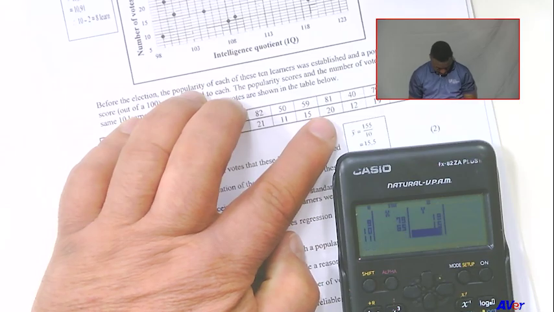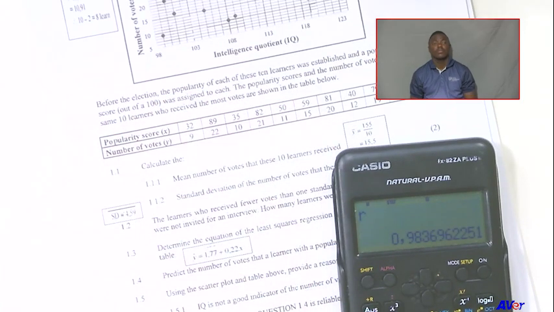Right. So people, in this case, your correlation coefficient will be 0.98. So if your correlation coefficient is 0.98, then you name the correlation. Is it positive or negative?